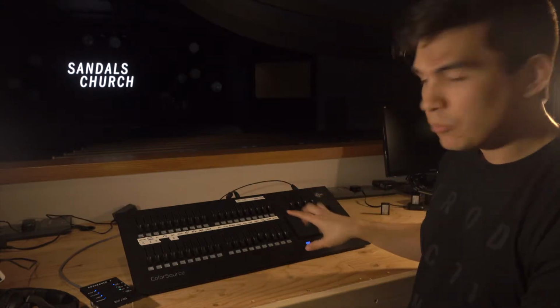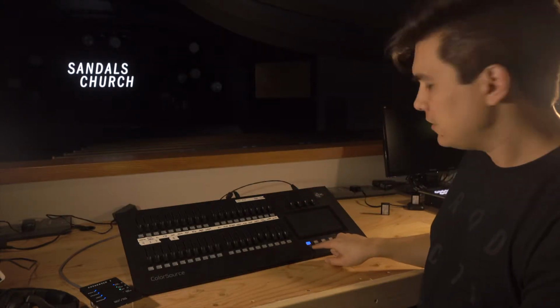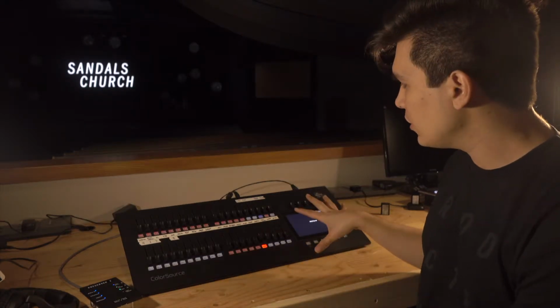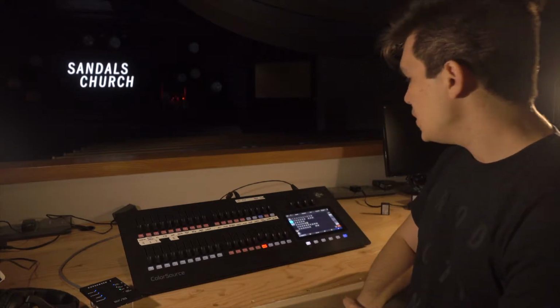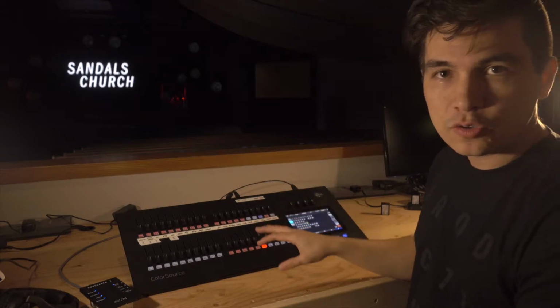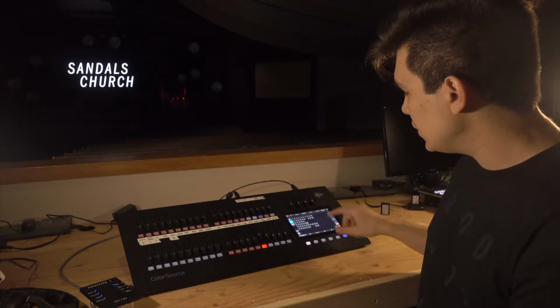To power on our board, you're going to press this blue button. It's lit up right here and it has a little power symbol. Press that and that'll turn on the board and recall all of the settings that are saved to it. The basics of this board are based on playbacks and cues. We're going to talk about the cue list.